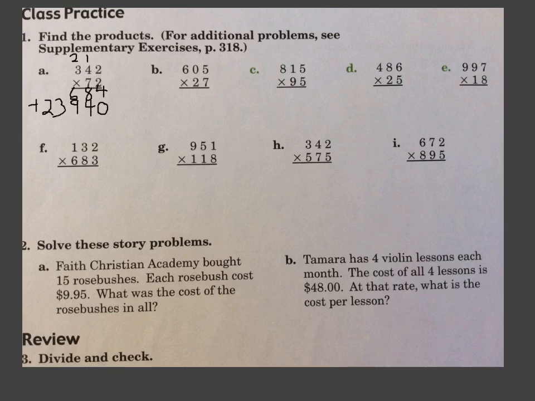We're going to add up our numbers now. 8 plus 4 would be 12. Carry the 1. 1 plus 6 is 7. Plus 9 more would be 16. 1 plus 3 is 4. And bring down the 2. We need to put a comma there. And we get 24,624.